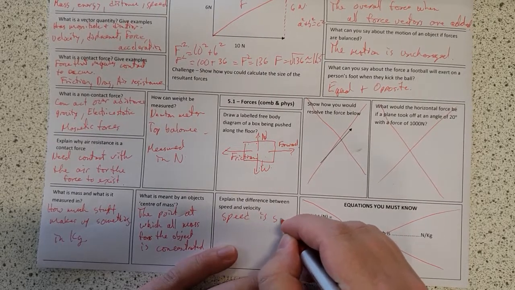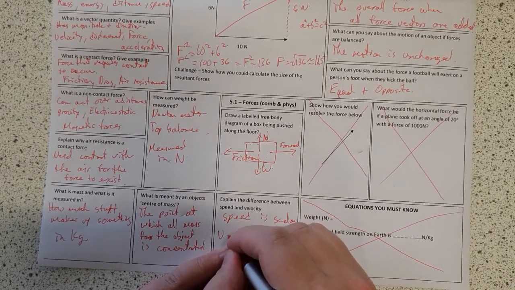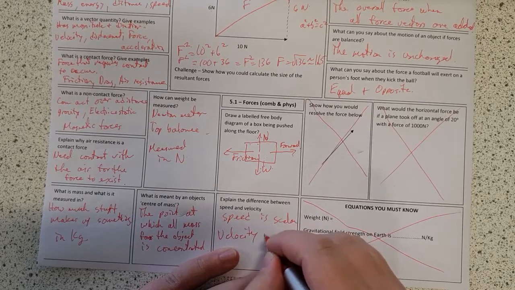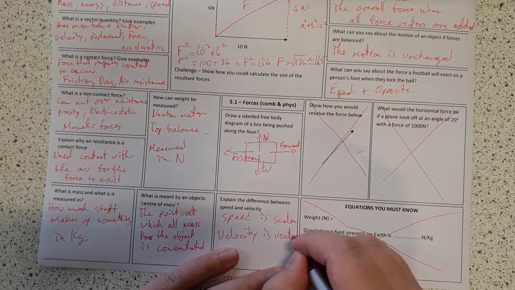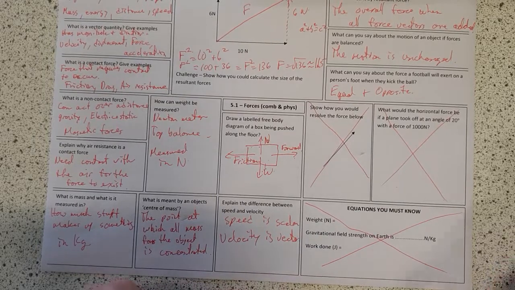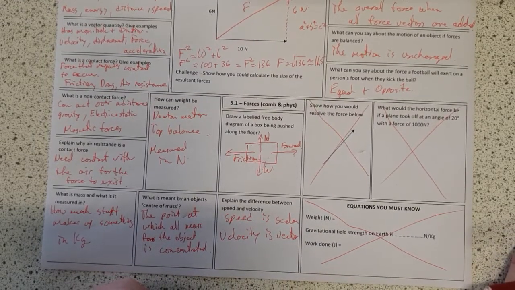Explain the difference between speed and velocity. Speed is scalar. Velocity is a vector. That's it, really. If you have a direction, you have velocity. If you don't have a direction, you have speed.